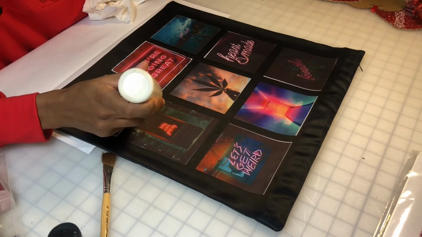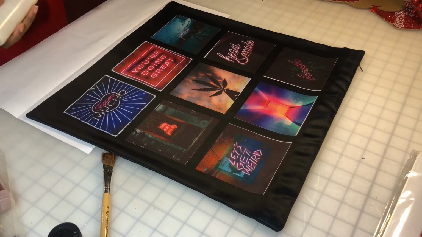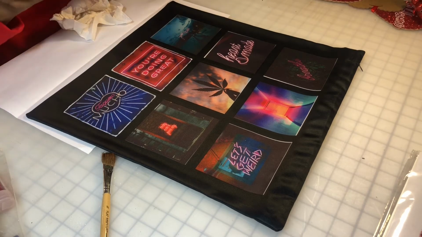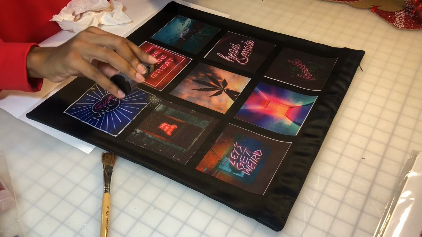It looks like it's drying a little bit, so I'm going to go ahead and place my glitter on these two already. And what you want to do, just open it up a bit and dust it out.